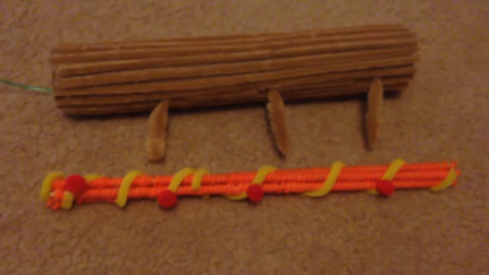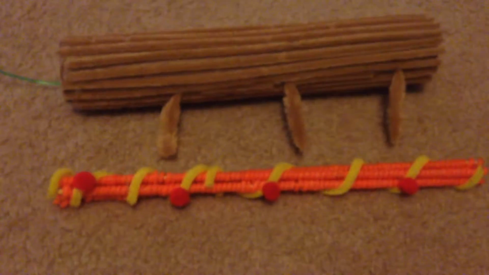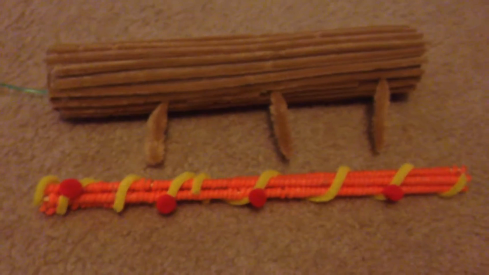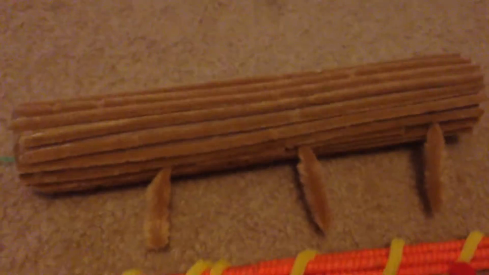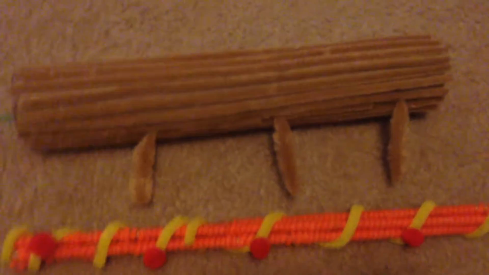Okay, hey Miss Stavna. So this is my partner and I's model that represents muscle contraction as well as how muscle contraction relates to rigor mortis. So first, let me orient you with our model.